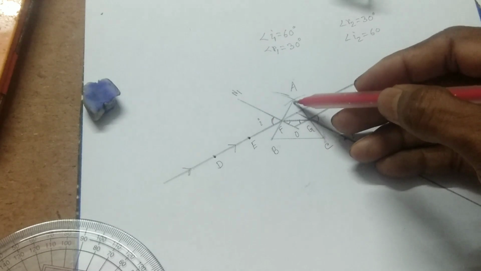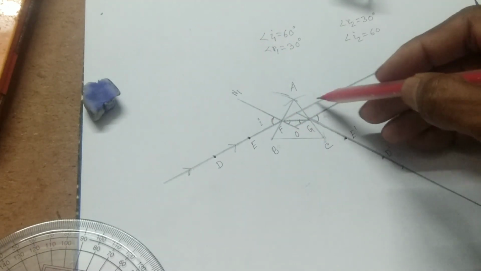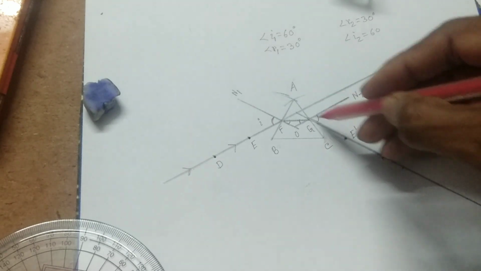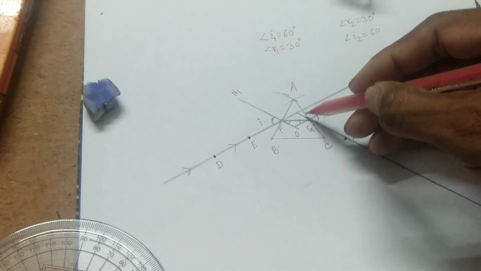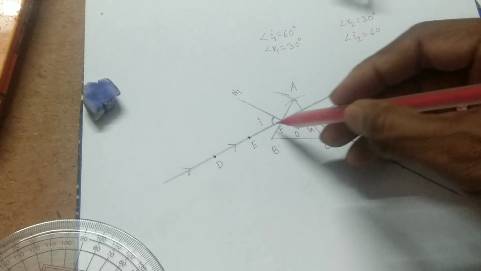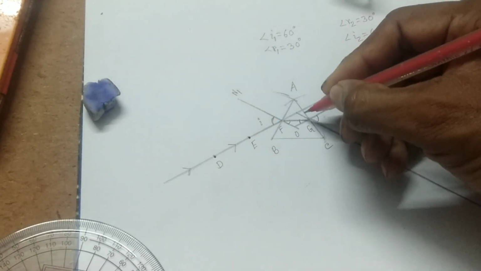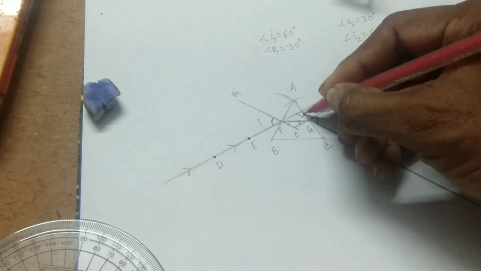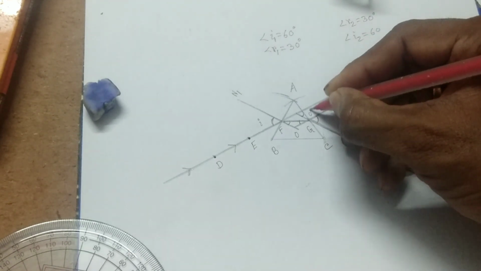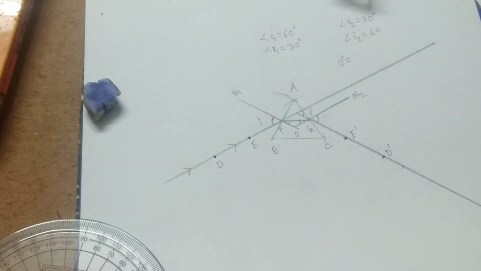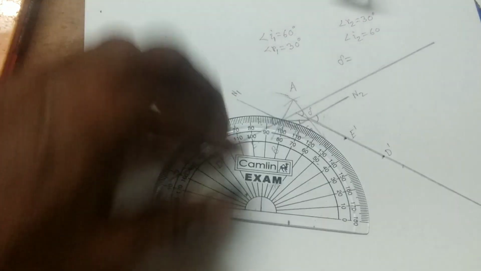Since the prism is here, this incident ray bends in this direction and makes an angle here, and this angle is the angle of deviation. That is delta. Let us measure the angle of deviation with the protractor.